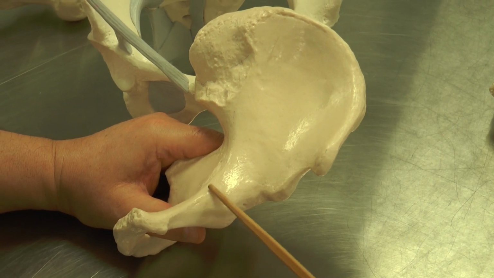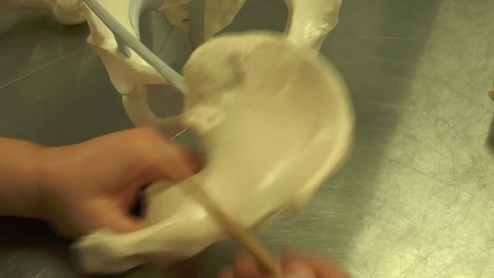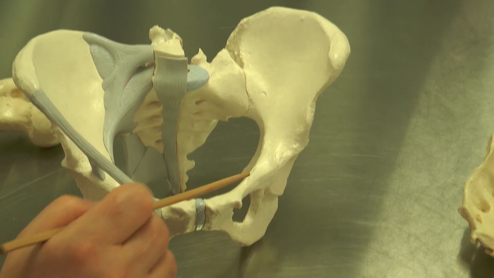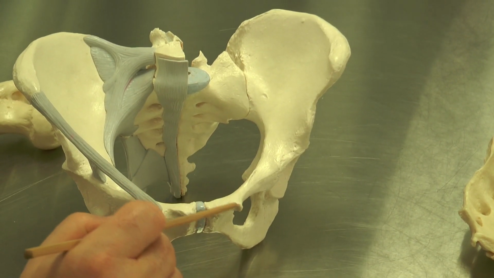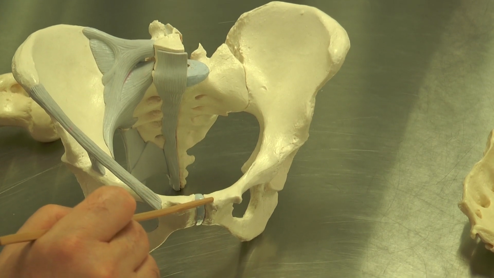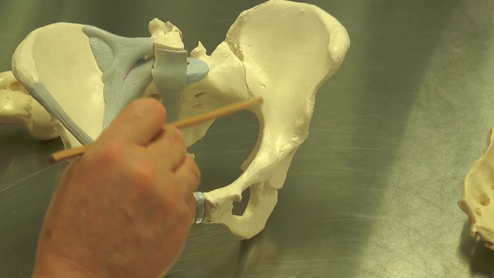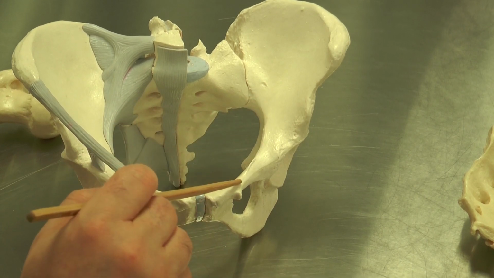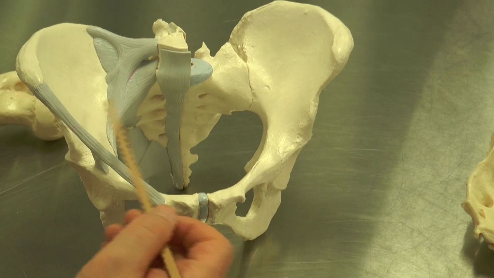This line forms the pelvic brim. So we have the arcuate line and the pectineal line, and this basically continues with the pubic tubercle and pubic crest here. All this outlined line forms the pelvic aperture on either side.